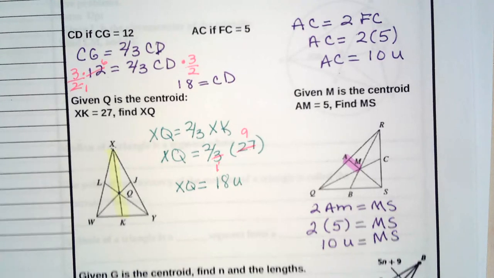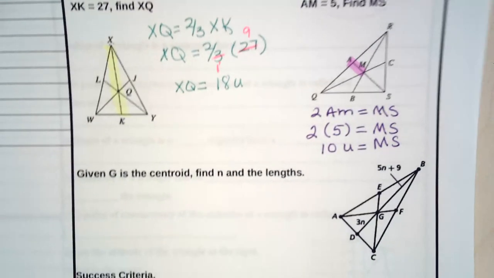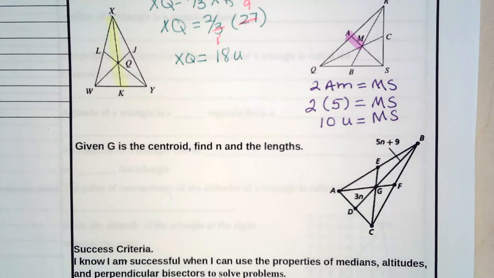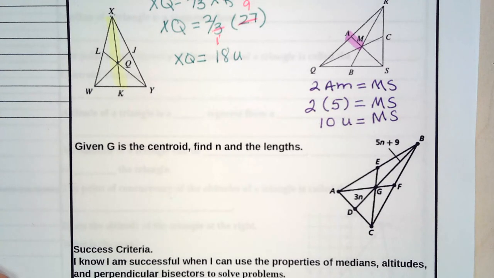So each and every time you have to think about what you're looking for. You have to think, is it the whole segment? Is it the larger part of the segment? Or is it the smaller part?